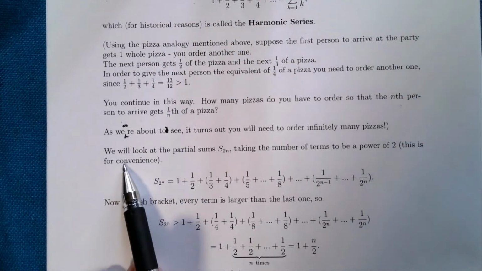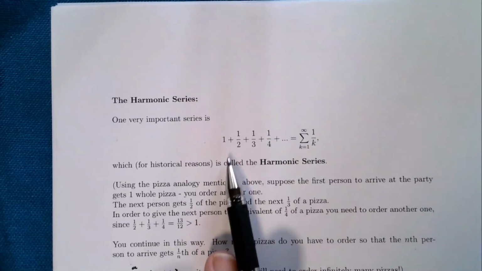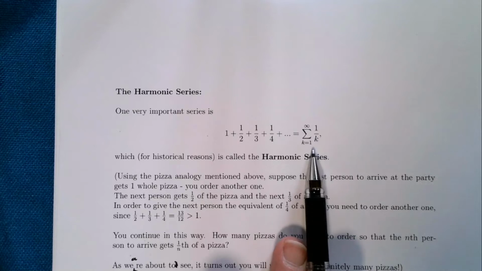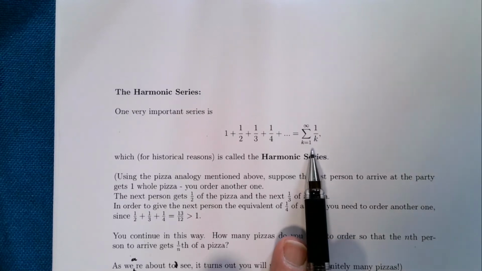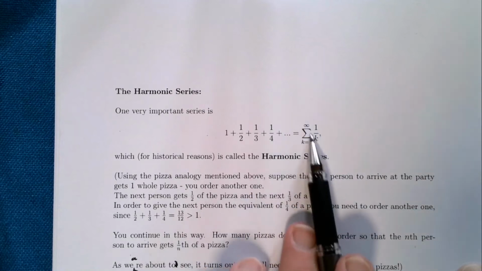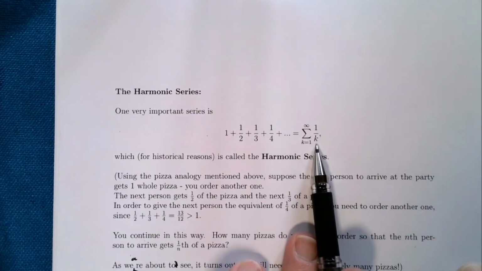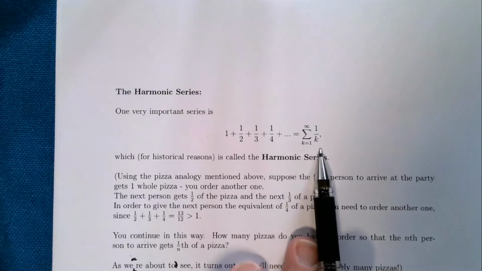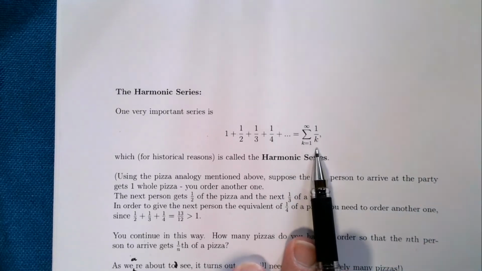In other words, what I'm going to show is that this infinite series diverges. This sum keeps getting bigger and bigger, and it diverges to infinity. Notice the general term does go to 0, 1 over k goes to 0, but the infinite series nonetheless does not converge.